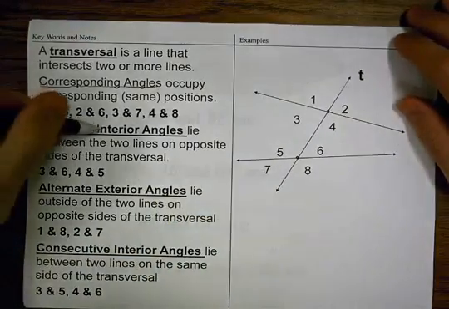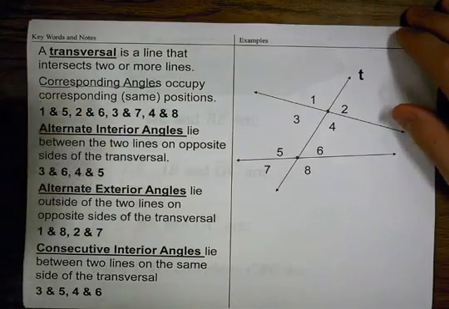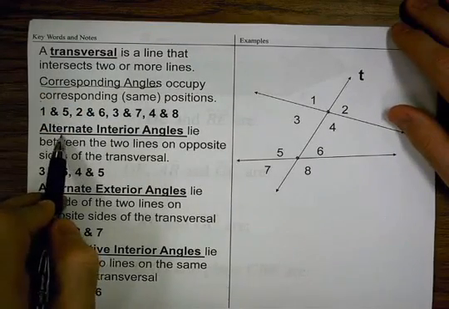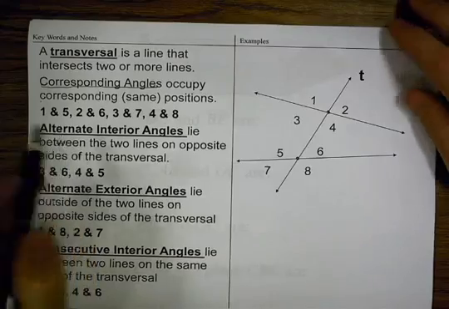The next one is alternate interior angles. Before we even look at what they are, we're going to think of alternate as being on opposite sides of the transversal.